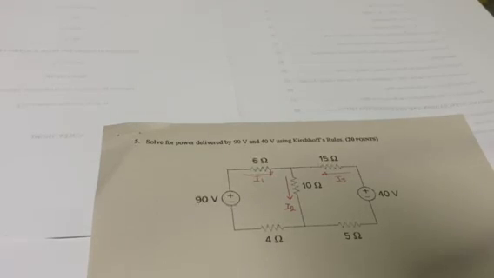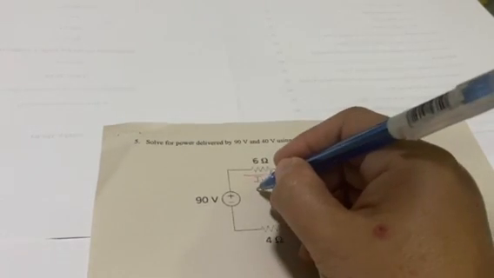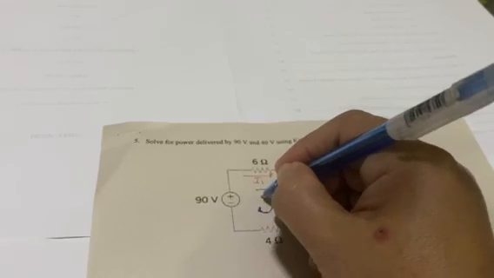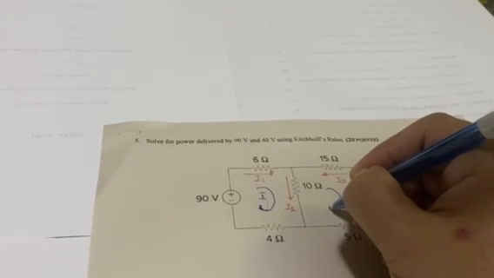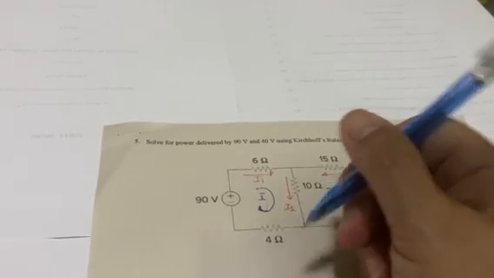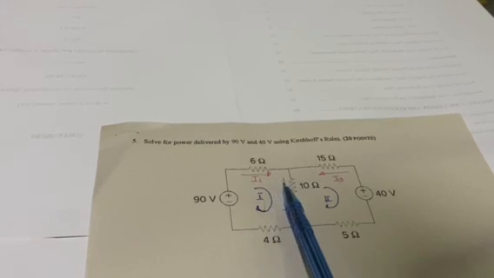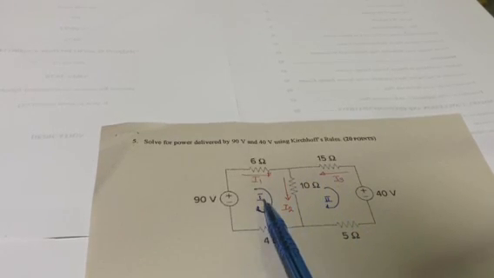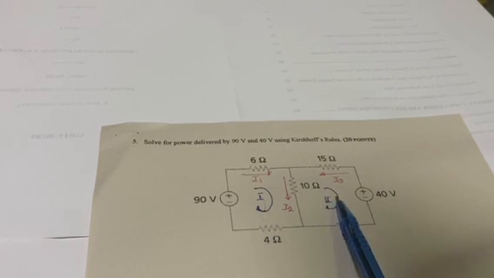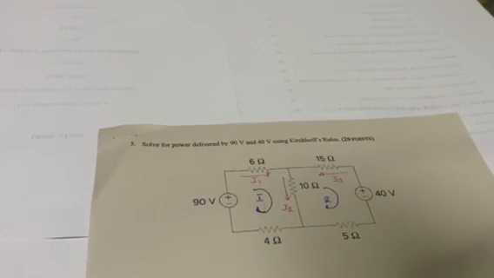Current each branch. Then the next step is to assign your trip, which is clockwise. This is my trip at loop number 1, and that is my trip at loop number 2. Current 1, current 2, current 3, clockwise trip, loop 1, and clockwise trip, loop number 2. Then I do a KVL at loop number 1.